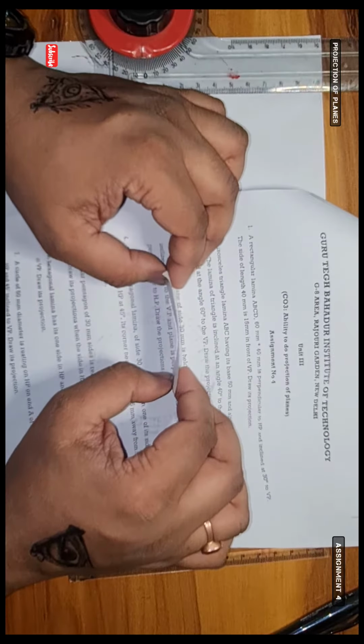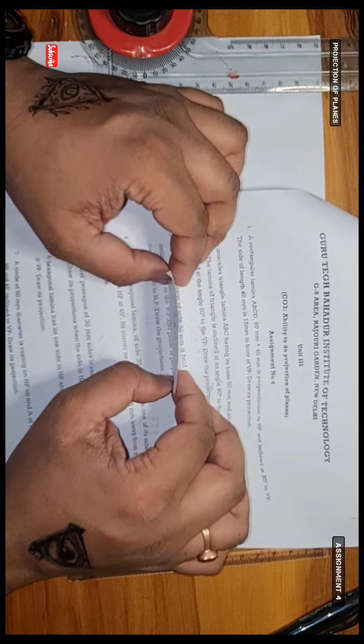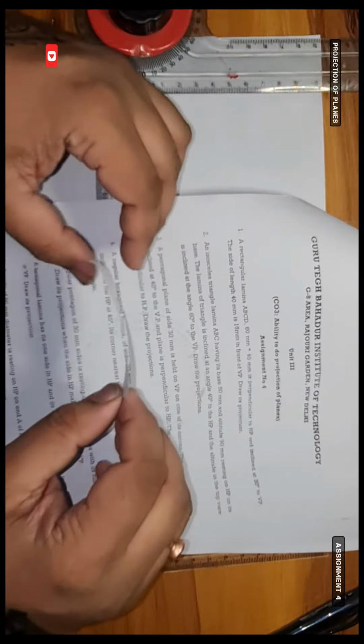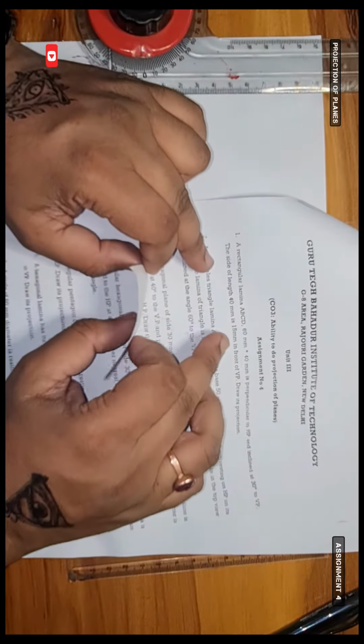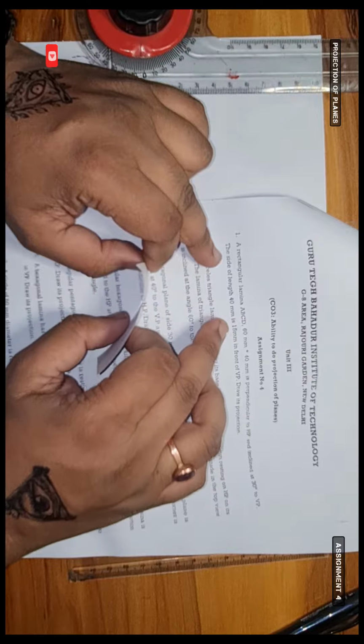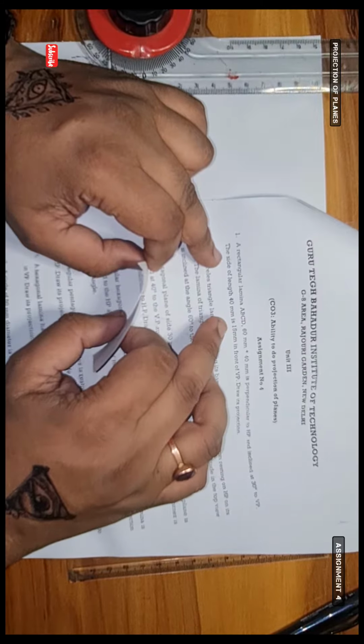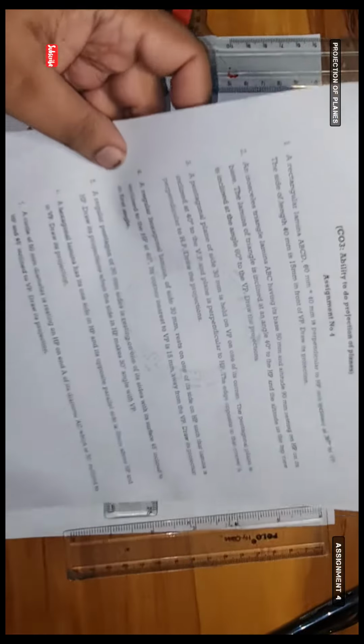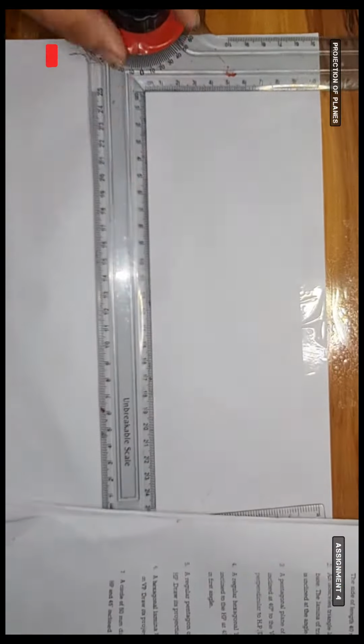So in this condition, whatever is said, the lamina is perpendicular to HP, making an angle of 30 degrees with the VP. So we are going to draw it, and it is also saying that the smaller side of 40 mm is 15 mm in front of the VP. So we would also take care of that.